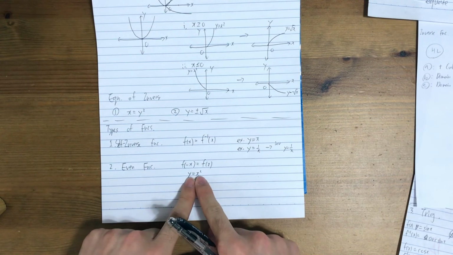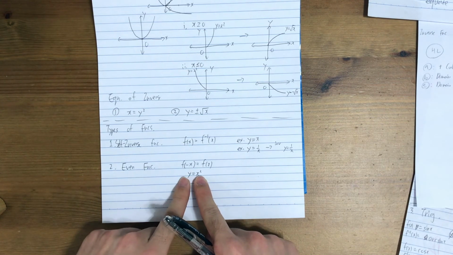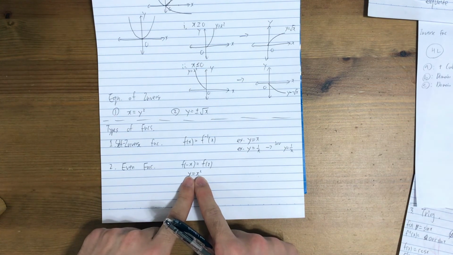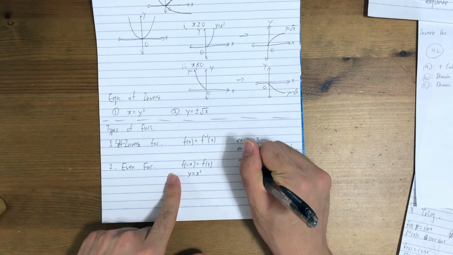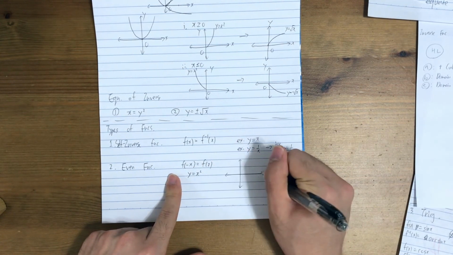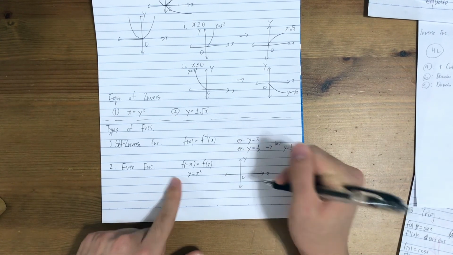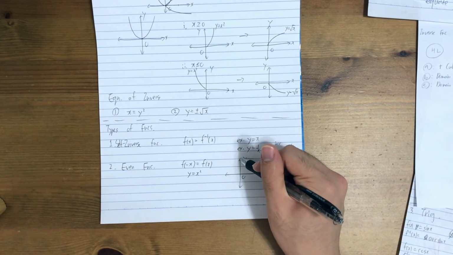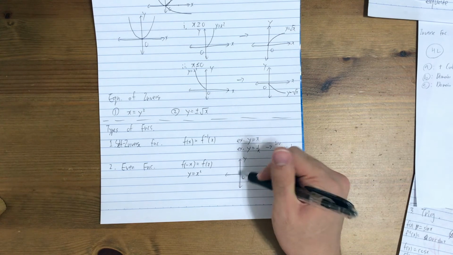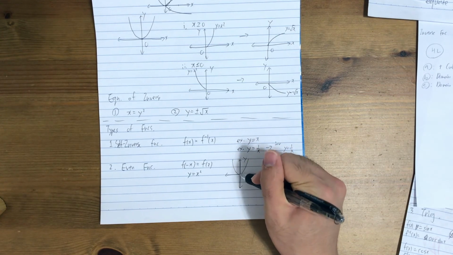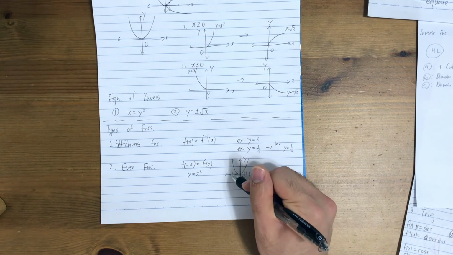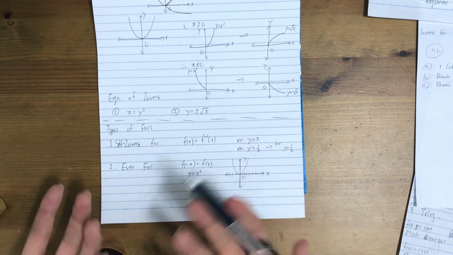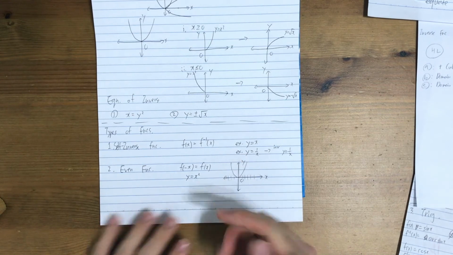So we see that, for example, if x equals -1, y is still 1. And if x equals 1, y is still 1. So this holds, right? And the characteristic of an even function is that it is always reflective over the y-axis, because all the positive values here are the same as the values here. So it's reflective over the y-axis.